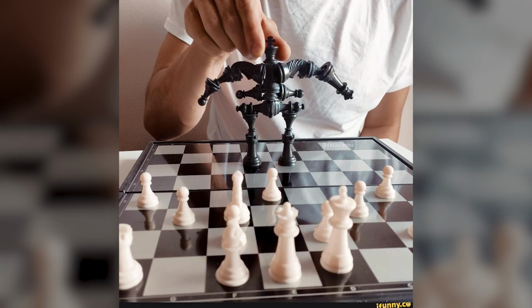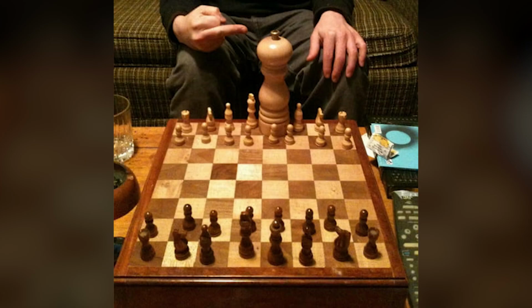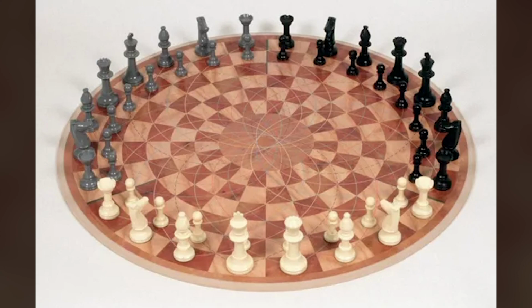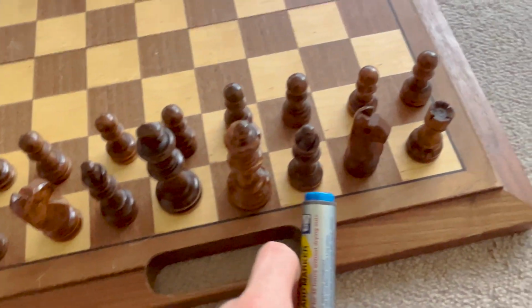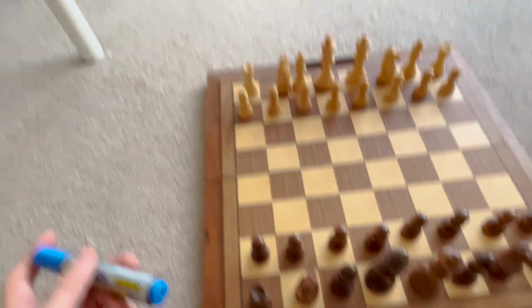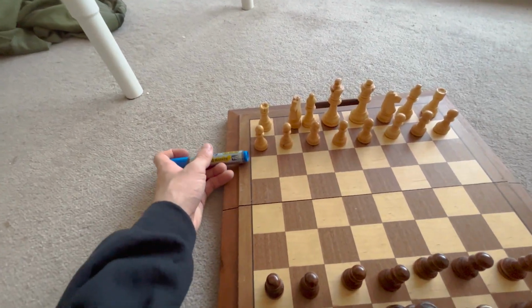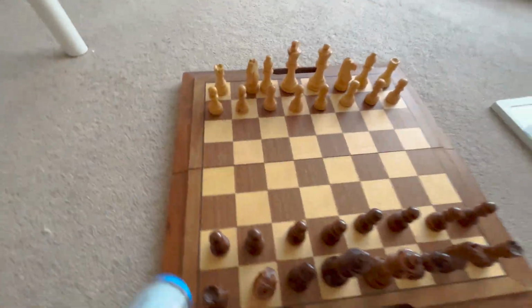I started off looking at some cursed chessboards, but eventually I found an idea that was just too good to pass up. A circular chessboard. Now a standard chessboard is 8 by 8, and this is because there's 8 pieces across and then some space to promote and attack other pieces.